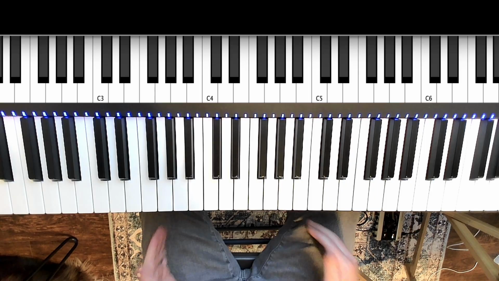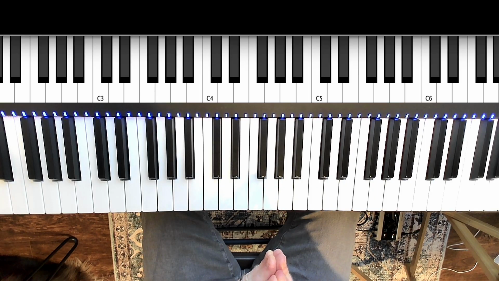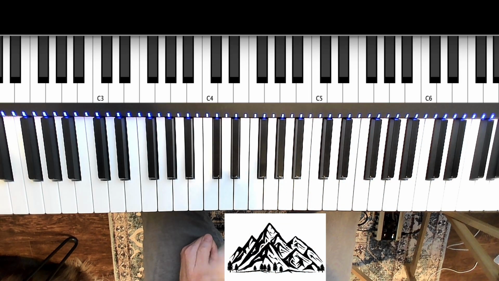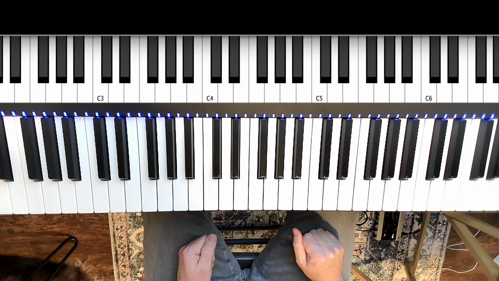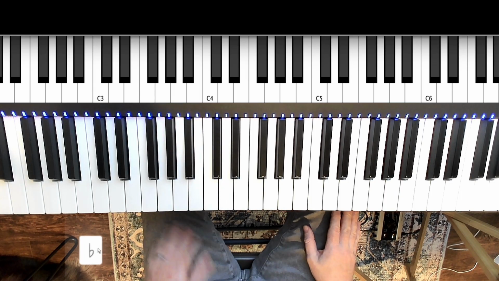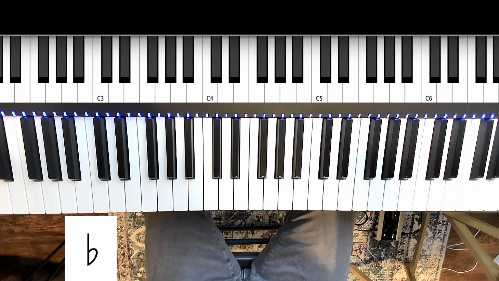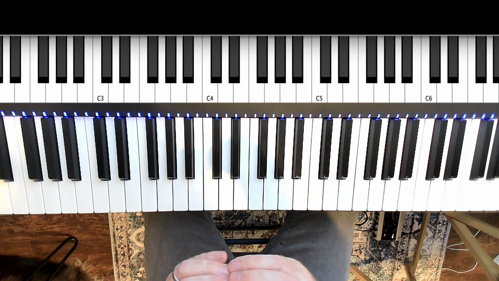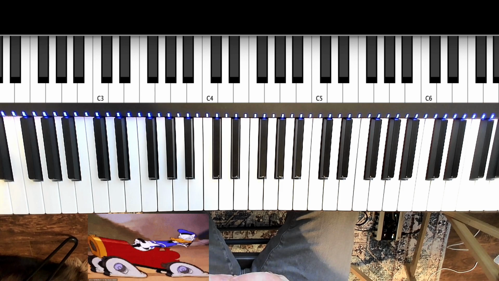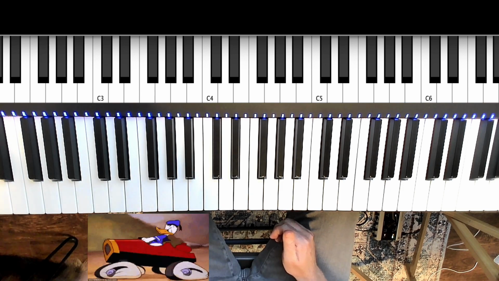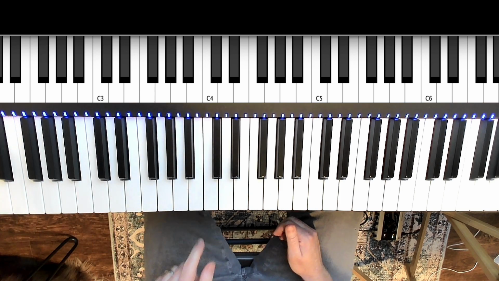Okay, so just remember, when you hear sharp, think pointy mountain, go higher, towards the right. Now let's talk about flats. They're the opposite of sharps. So when you hear flat, think, flat tire means go lower, to the left. So the next available key to the left.